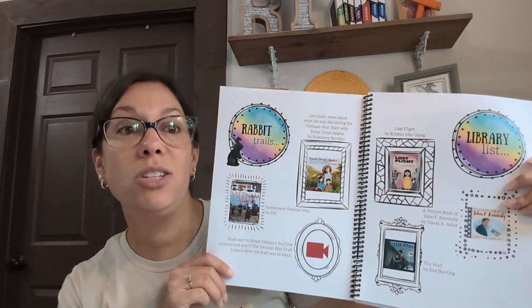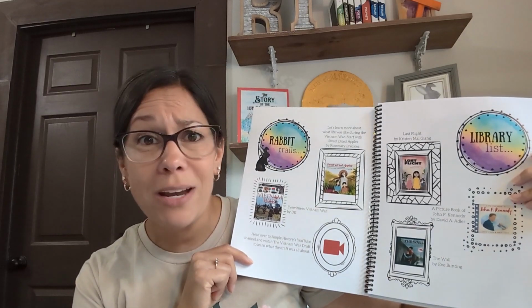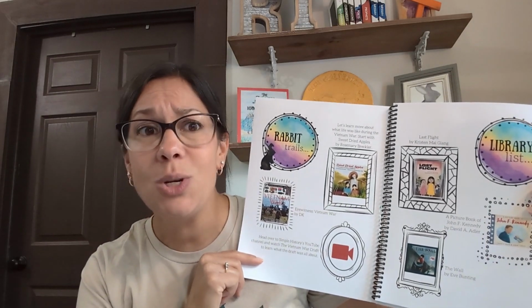But those are what we base our lessons off of. All of the books on these pages are just suggestions. So you can get as many or as few as you want. If your library has other books on the topic, grab those, no big deal.